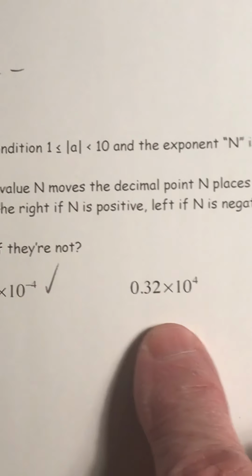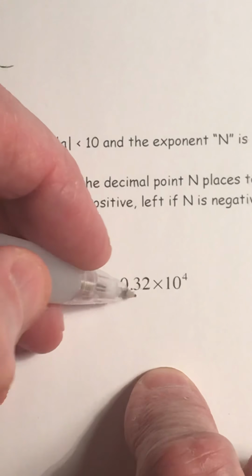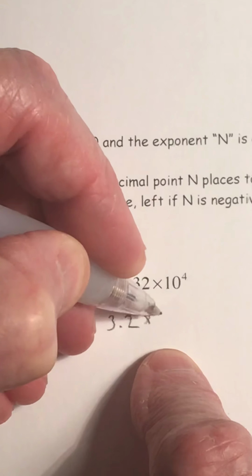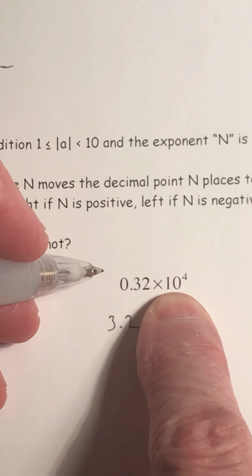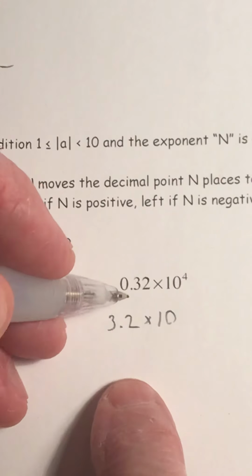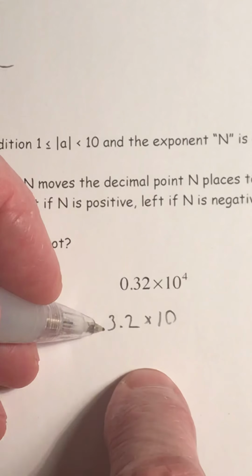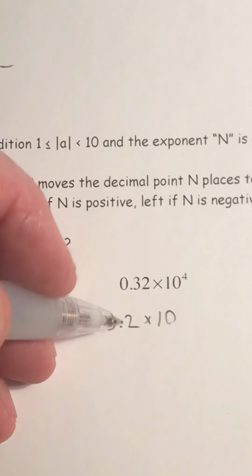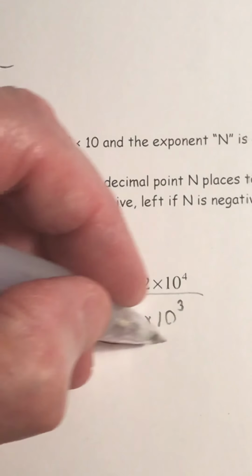And this one's not okay because the digit can't be a 0. So I've got to change this. I'll make this 3.2 times 10 to the, now, originally the point was supposed to go 4 places to the right. It was right here. It was supposed to go 4 to the right. I moved it over 1 place to the right. I took care of one of those moves, so we knocked that down to a 3rd power of 10.